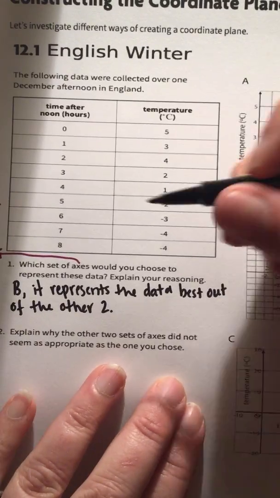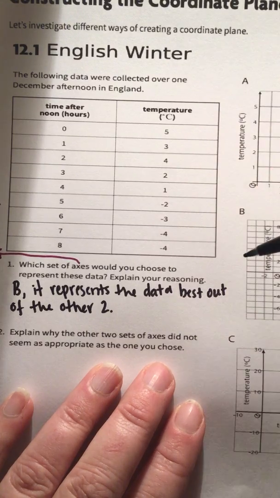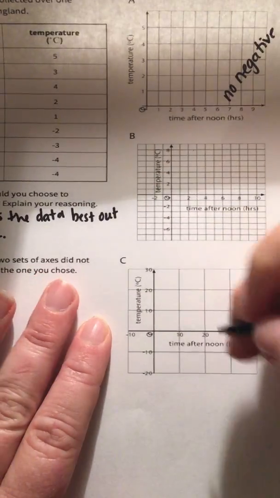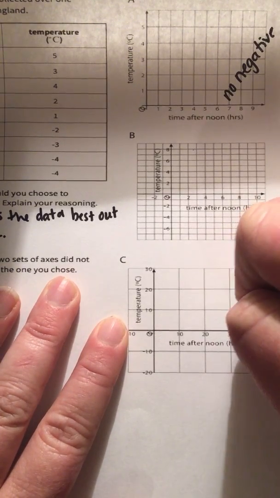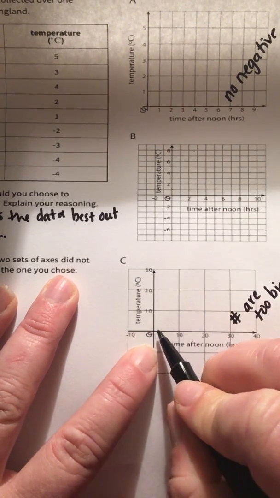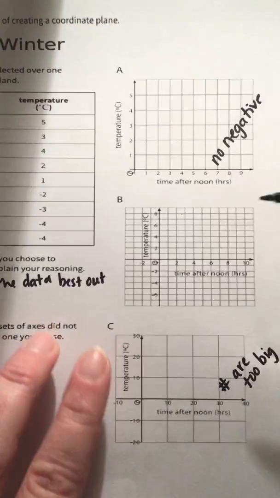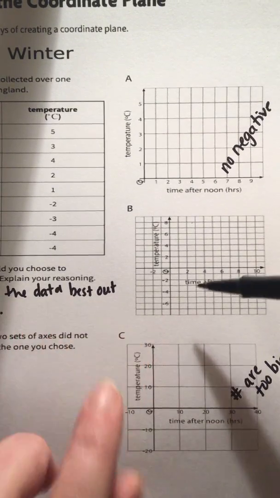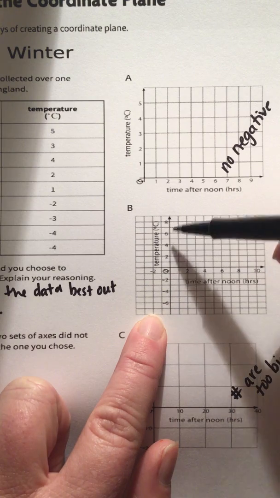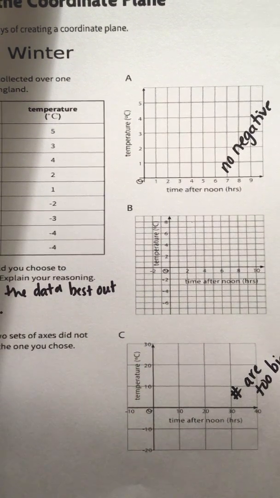Right, the biggest number we have is 8, and then the smallest number we have is -4. So we're into the 40s and the 30s. So this one, the numbers are too big because our teeny tiny little numbers would be all through here and it'd be very, very small. This one spreads it out the most, and it goes to -6 and -2, and then it goes up to +8 and +10. So it meets all the requirements.